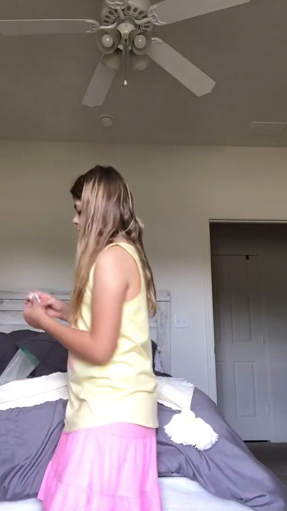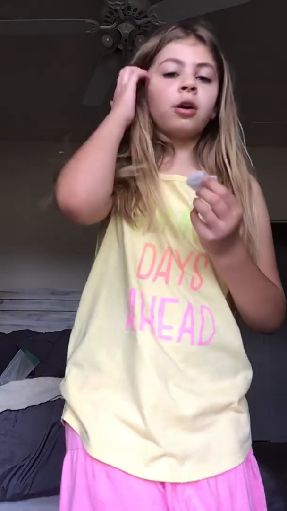Another one with a pretty cool shape. We have another rock. This one, I'm not sure what it's called, but it's pretty cool.